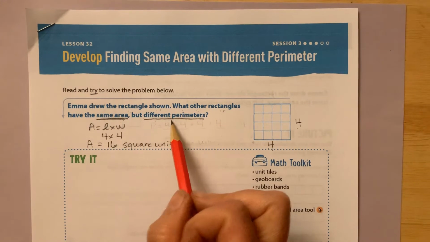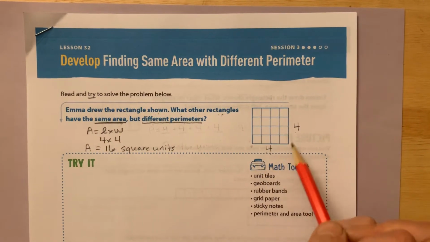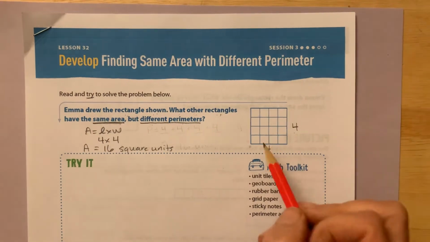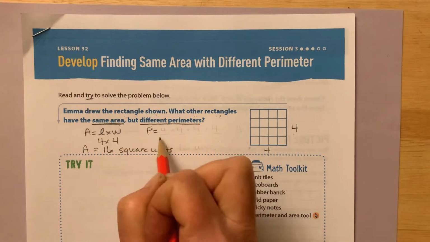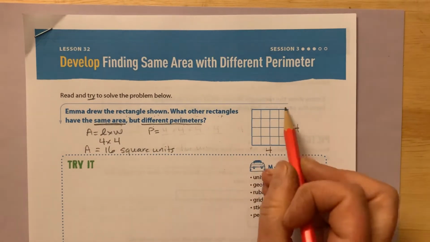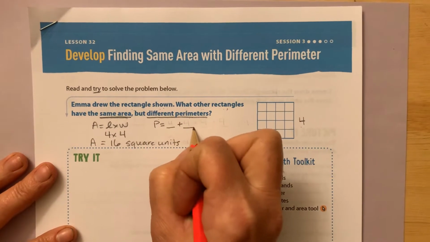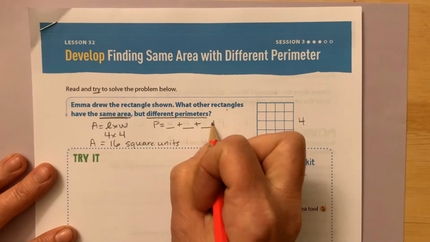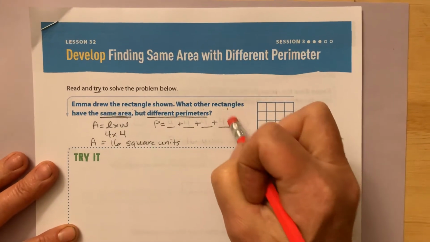What is the perimeter? We have to draw a rectangle that has a different perimeter, so it can't have the same perimeter as this one. How do we find perimeter? Remember, we find perimeter by adding all the sides. How many sides do we have? That's right, we have 4. So remember, we're going to write first side, another side, 2, 3, and 4. We have 4 sides. I was going to add another one.